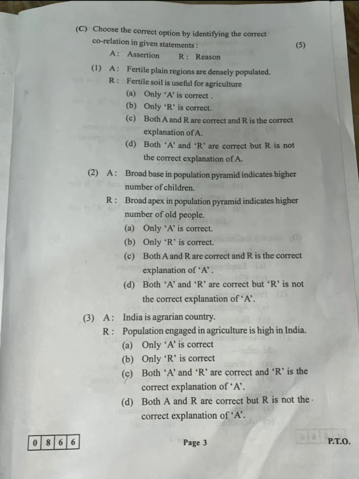So here, option C, both A and R are correct, and R is giving the correct explanation of A is the right answer. Second one, assertion: a broad base in a population pyramid indicates a higher number of children. So this is true. At the base we start with the children's age, and a broad apex in the population pyramid indicates a higher number of old people. So this is again true. So both the options are true.